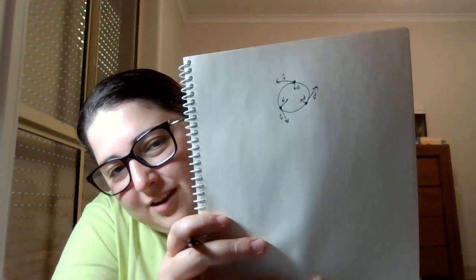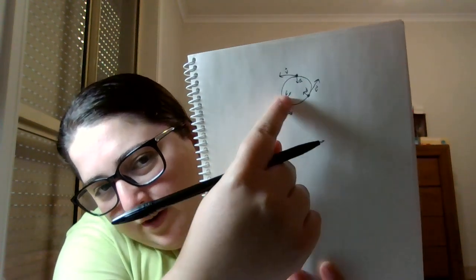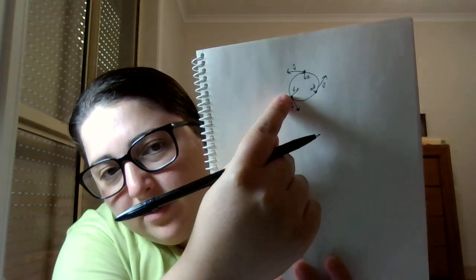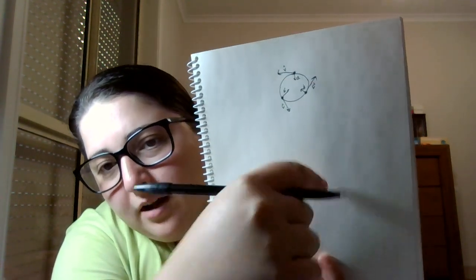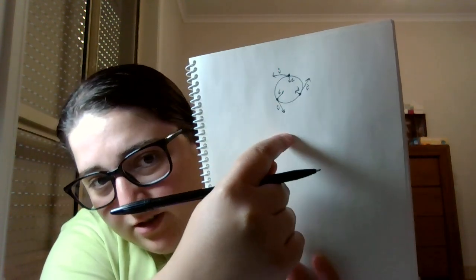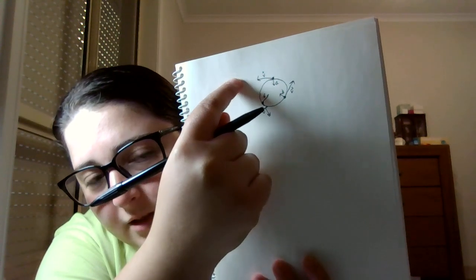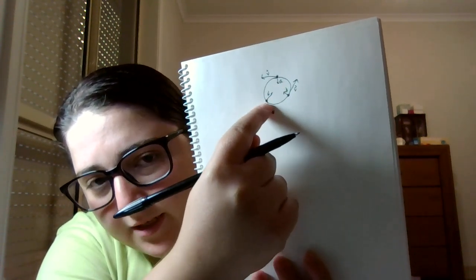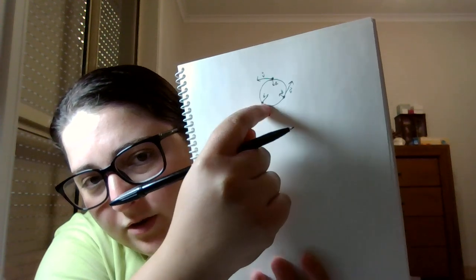So you have the motion going around, and you have different points on the diagram. You have the velocity going outside, so at a tangent to the motion of the object, and then you have the acceleration going into the center.